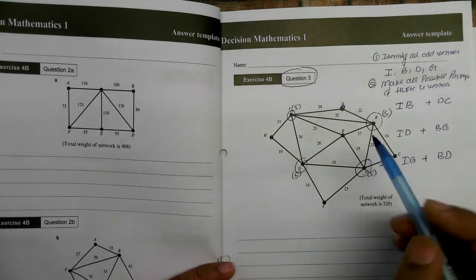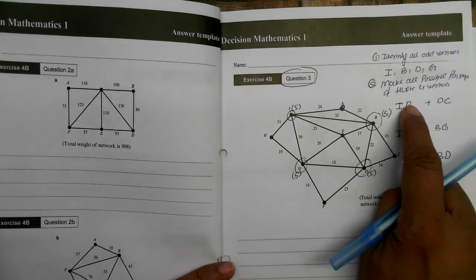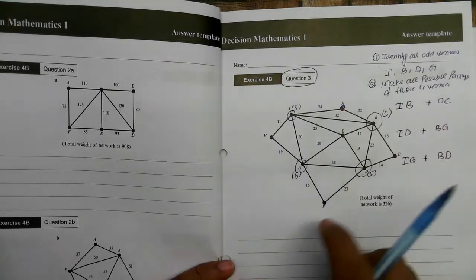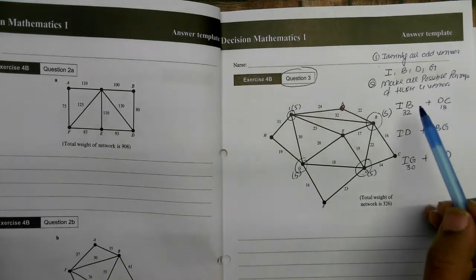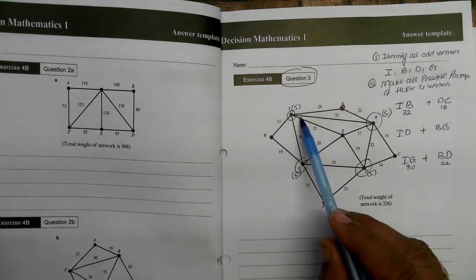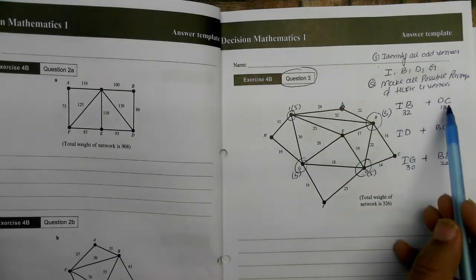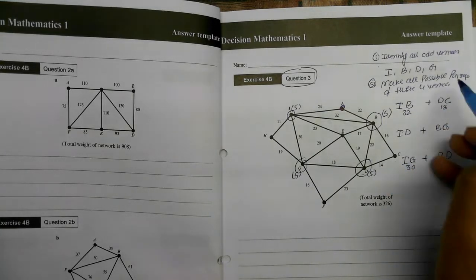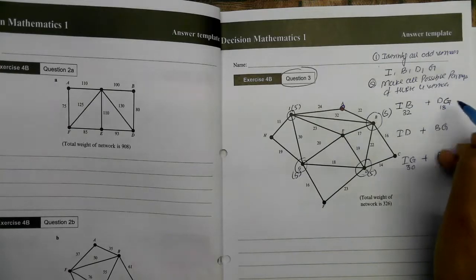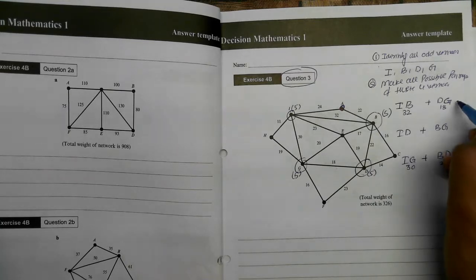Now I'm going to work out the shortest route going from I to B, and D to G, and so on for all of them. Can you please do that yourself? Then we match the answers together. Right, so let's have a look. From I to B, the shortest path is the straight path, 32. D to G, the shortest path is the straight one, 18. So the total distance between them is 50.